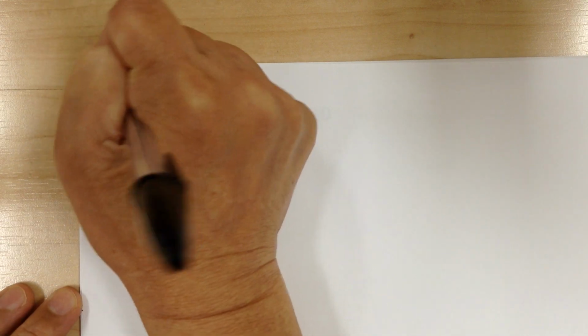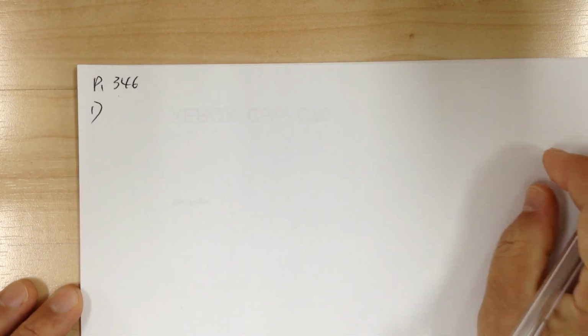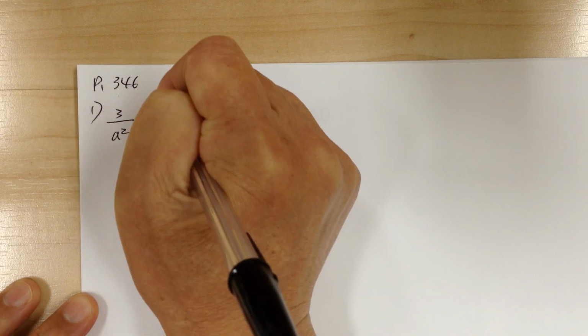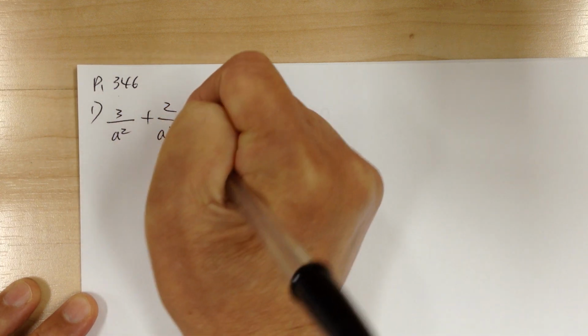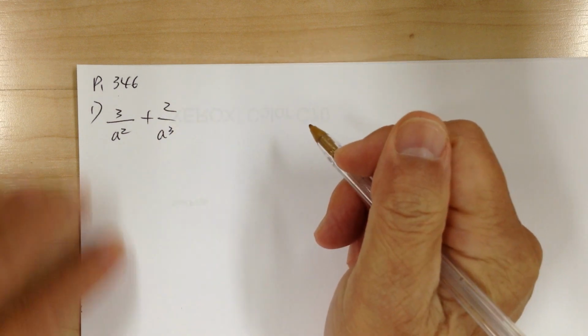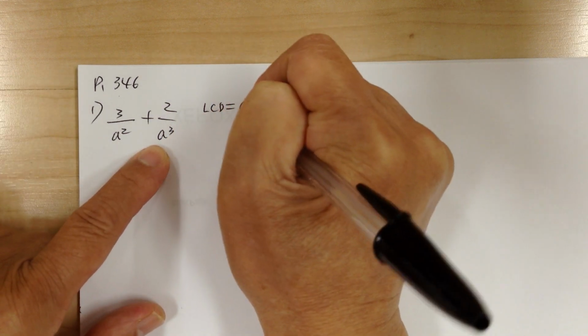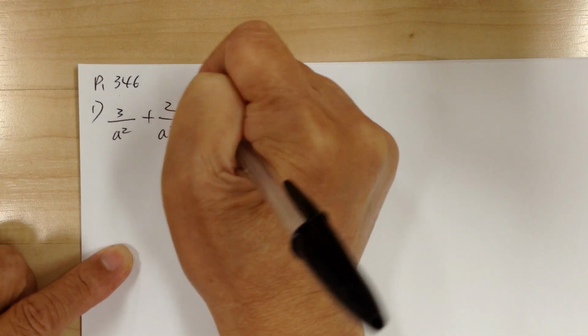Let's go to page 346, start with number 1. Okay, you got 3 over a squared plus 2 over a to the 3. So first you have to do is you have to get the LCD. So in this case, LCD is going to be a to the 3. So that's your step 1.